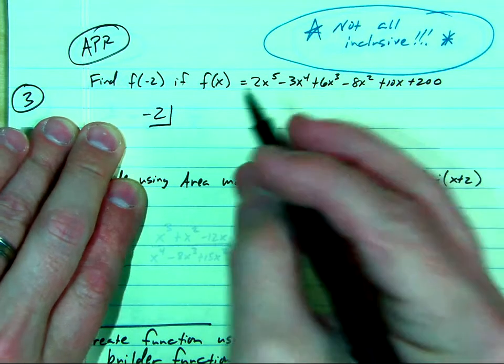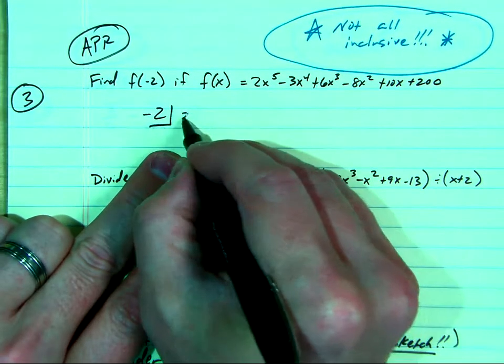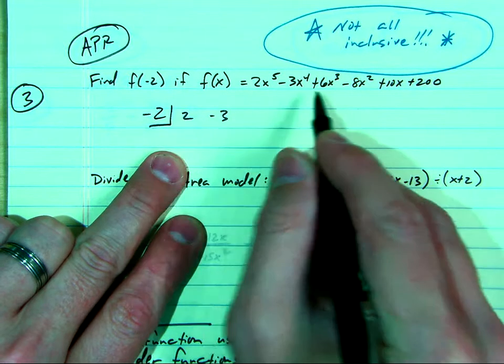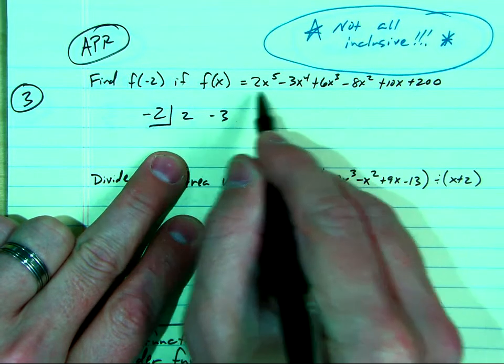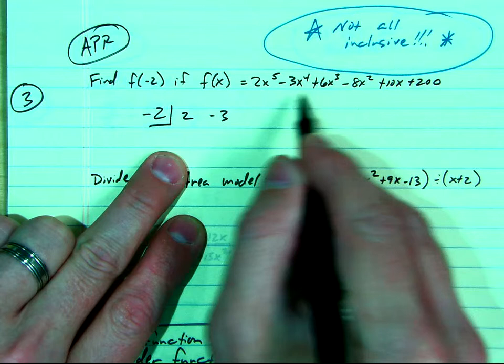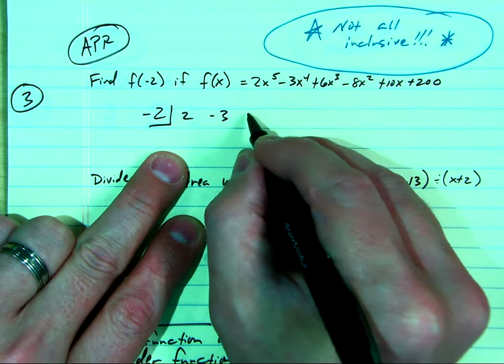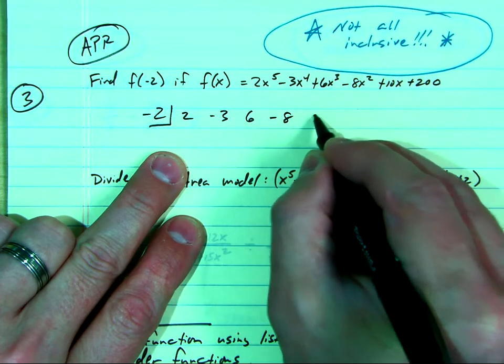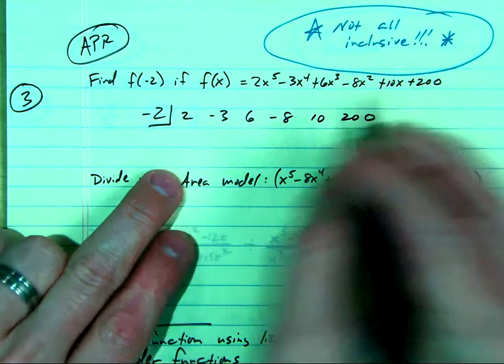So we're going to do the same thing, synthetic division again, 2, -3. Is that in standard form? Can everybody help me out? Yes. Okay, I agree. Fine. Don't have to yell. Okay, you guys got your calculators ready?